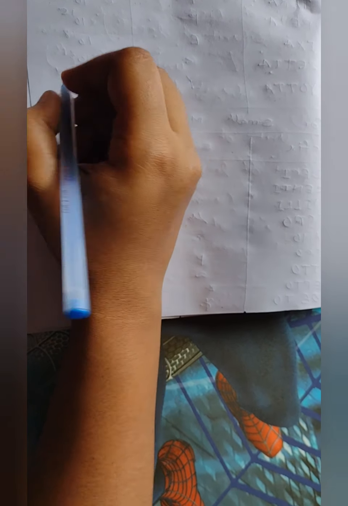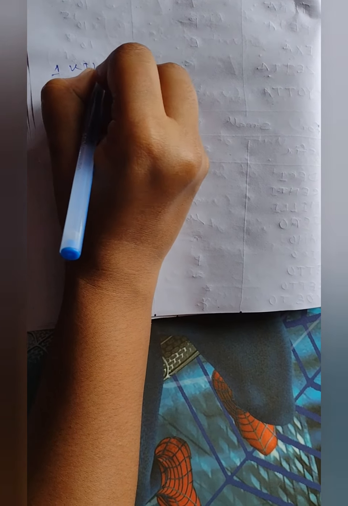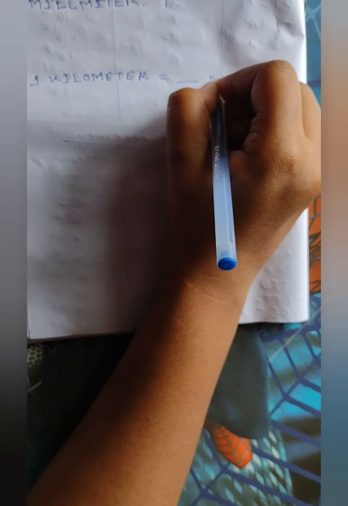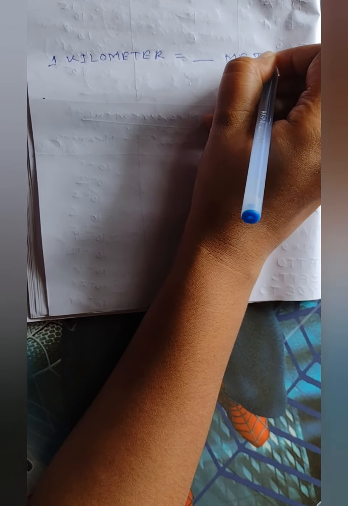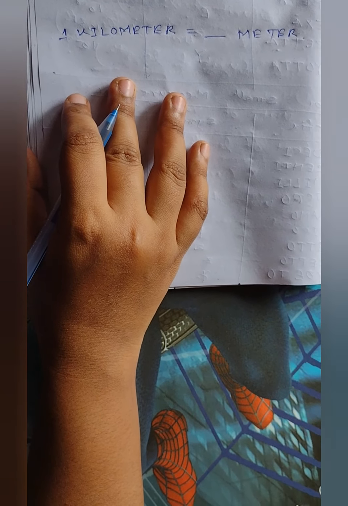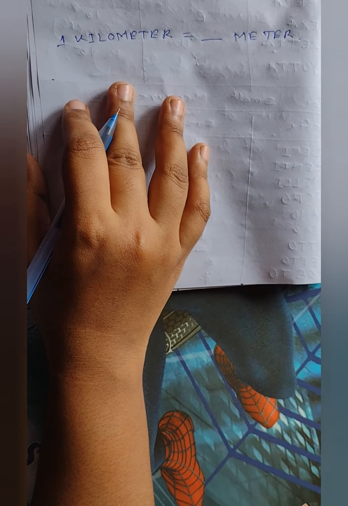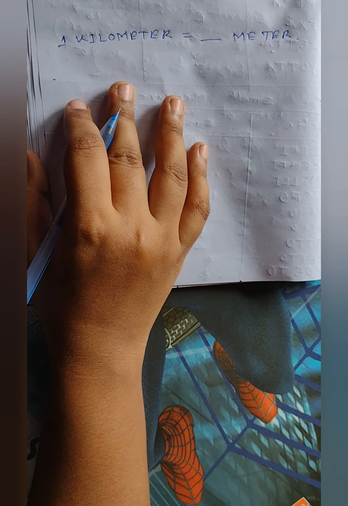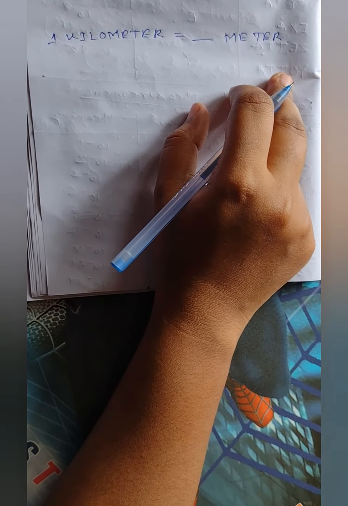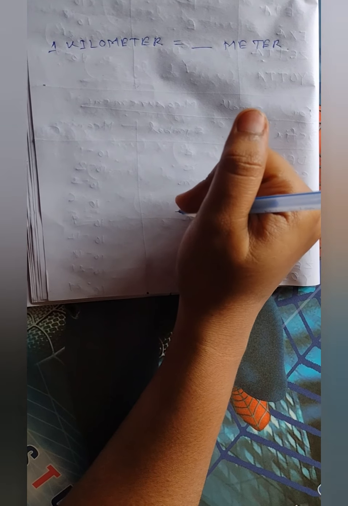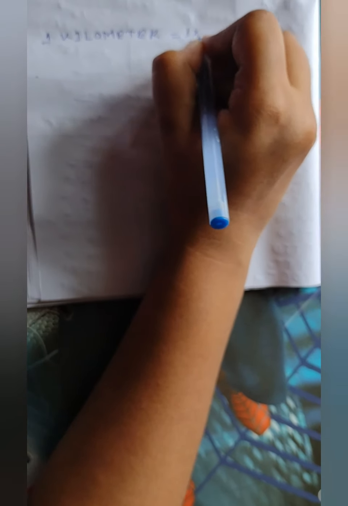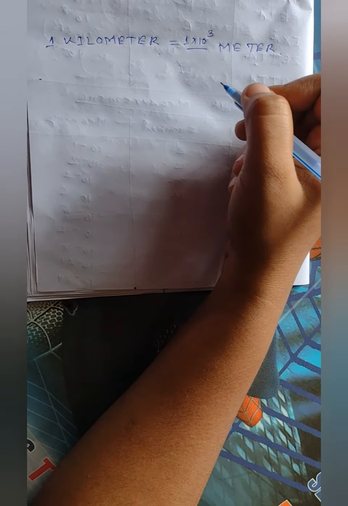When we calculate 1 kilometer equals how many meters, for that we have to look up the table. What is the position of meter and kilometer? Since we transfer kilometer to meter and meter is 3 steps below kilometer, 1 kilometer equals 1 into 10 to the power 3 meter.